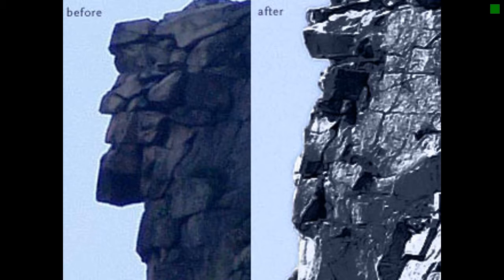This is what's called the Old Man of the Mountain. This is in New Hampshire, and this is what it used to look like right here, and you can kind of see it looks like the profile of an old man. And this is a completely natural feature. This isn't like Mount Rushmore or something where humans made it. This is something that just naturally occurred and happens to kind of look like a face.